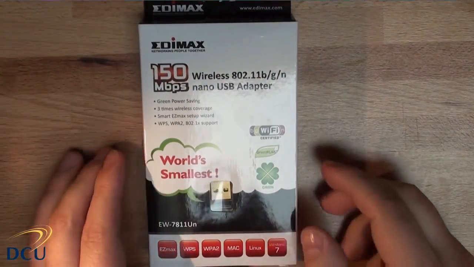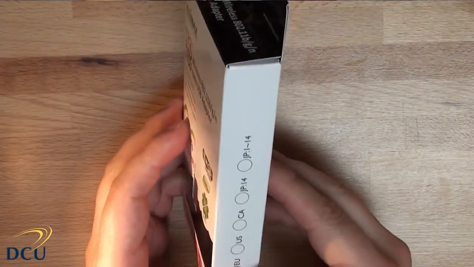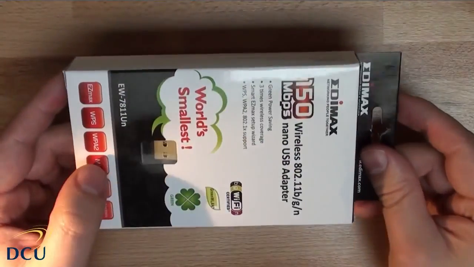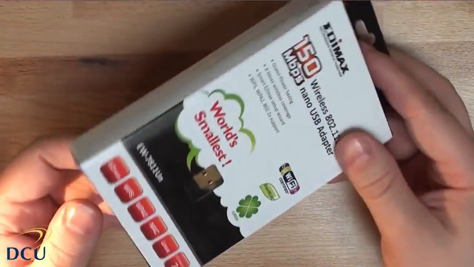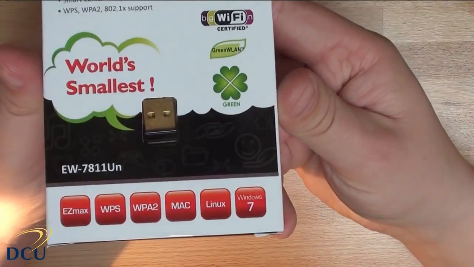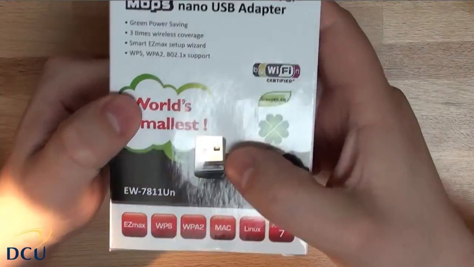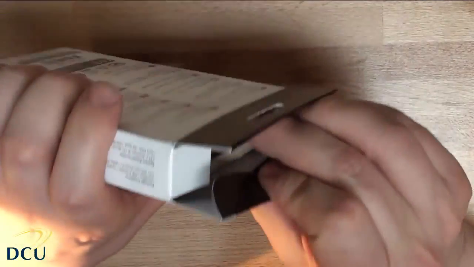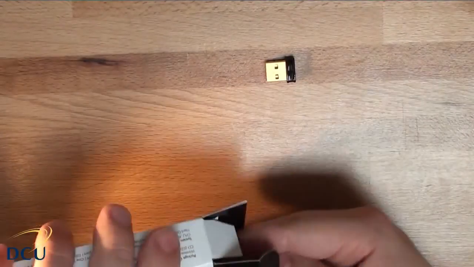The Edimax adapter, the EW7811UN, comes in a large box for such a small device. It claims to be the world's smallest adapter and claims 150 megabits per second with B, G and N network compatibility. It stated support for Linux on the box, which gave me some additional hope. A quick search of the internet let me know that it was compatible with the RTL8192 chipset. Remember though that if you're watching this video a few months after it was published, the product name might stay the same, but that could change the chipset.